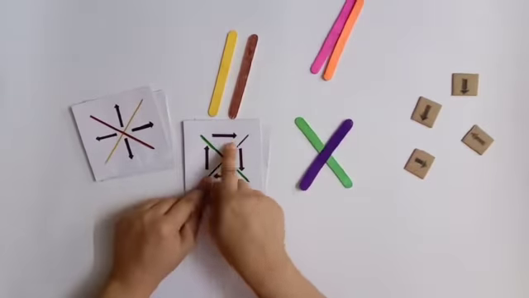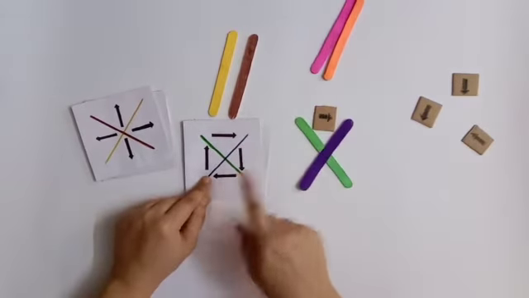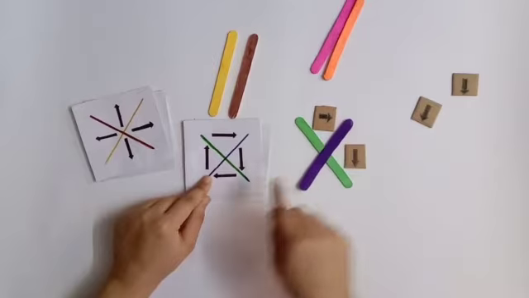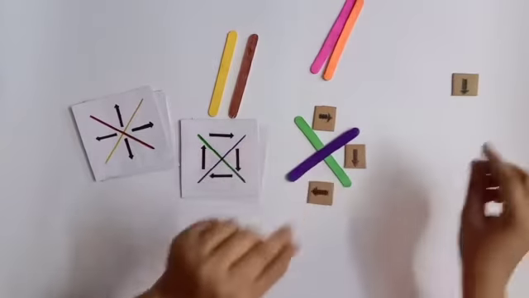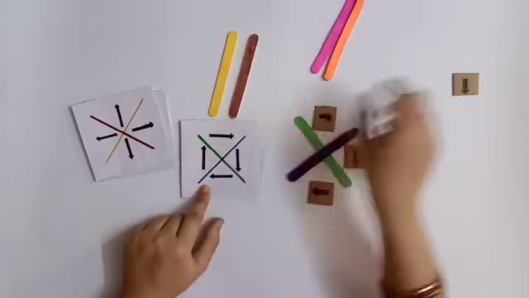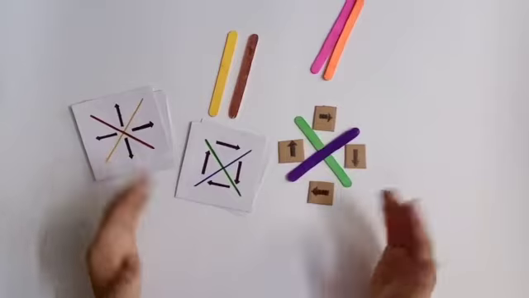Now the other focus would be on the direction. So that would go to the right. The other one goes towards the downwards. The third one goes towards the left position and the last one goes towards the upward position like this. So the child would complete this activity like this.